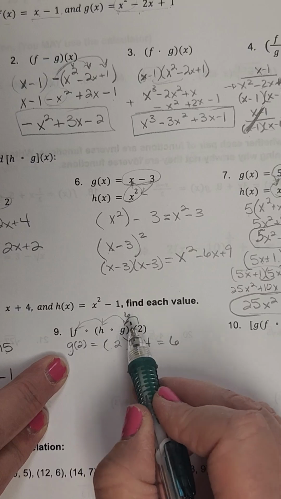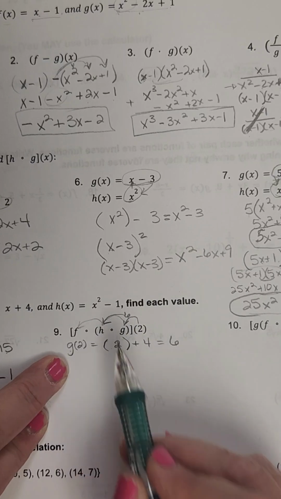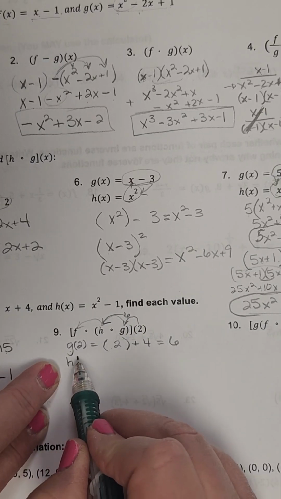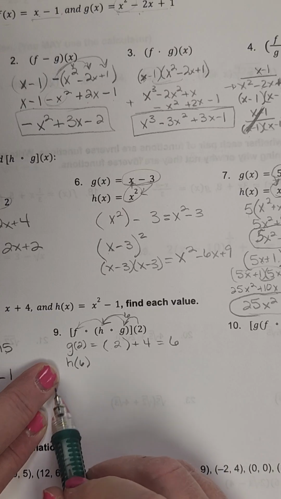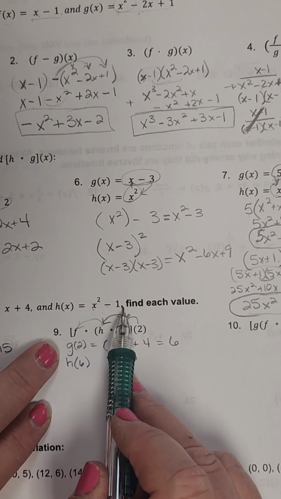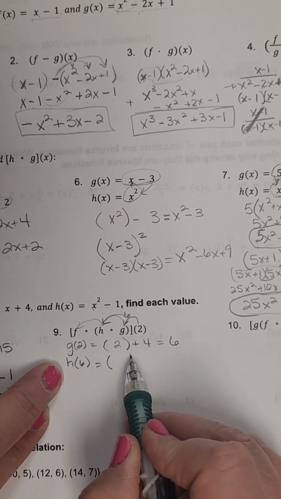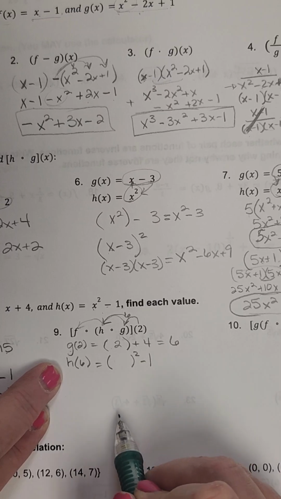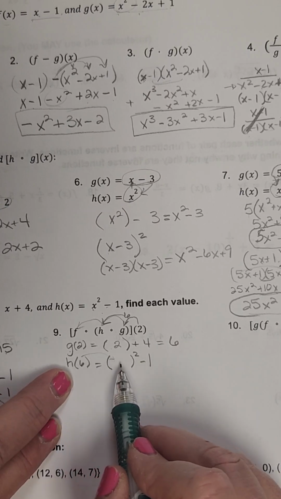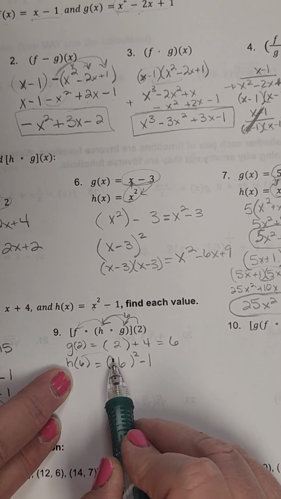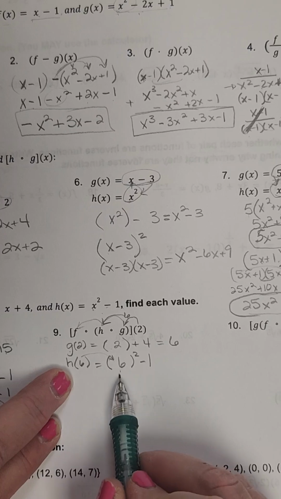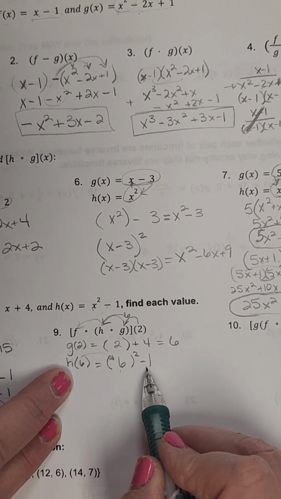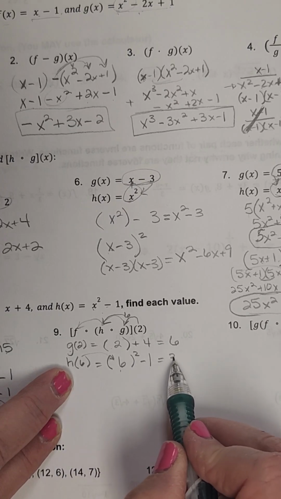So now I'm going to take the 6 and put it into h. So h of 6, my h equation is x squared minus 1. So there's x squared minus 1. Instead of x, we're putting in 6. So 6 squared is 36. 36 minus 1 is 35.